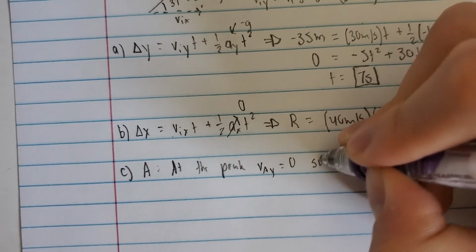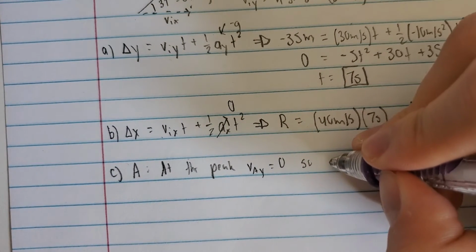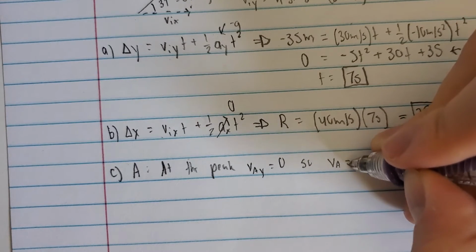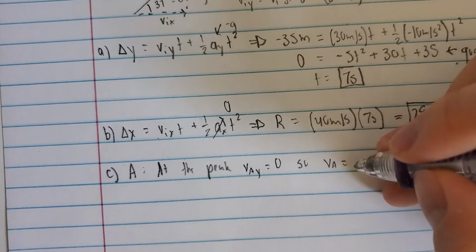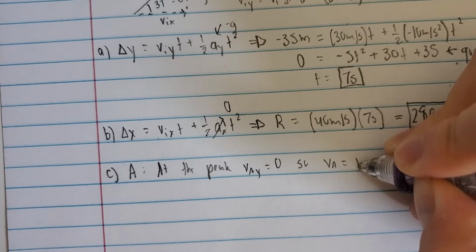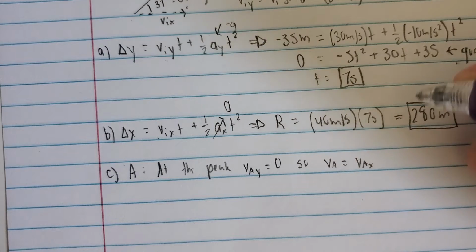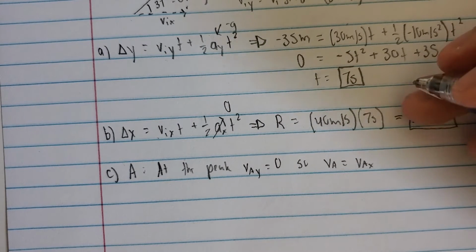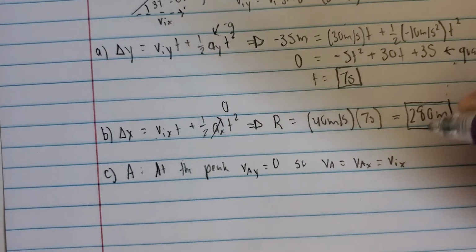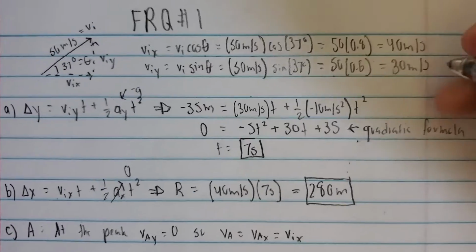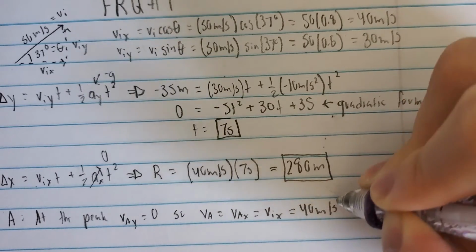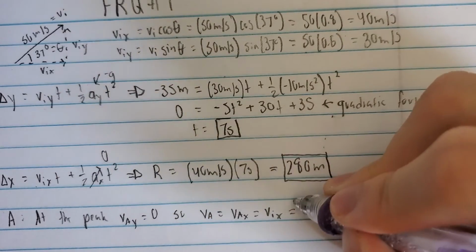So that means that my velocity or my speed at point A is equal to the x component at that point. My Vx doesn't change, so my Vax is going to be equal to my Vix, and I know my Vx is 40 meters per second, so that is going to be my answer for Va.